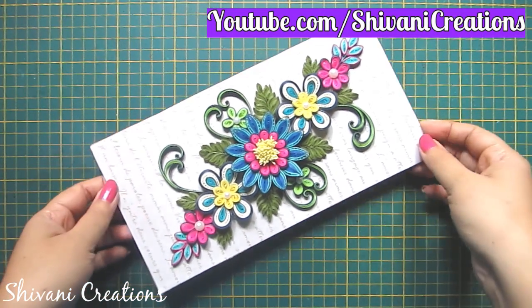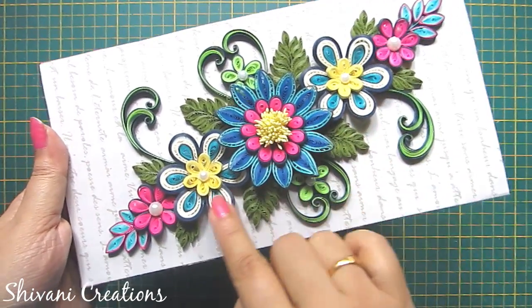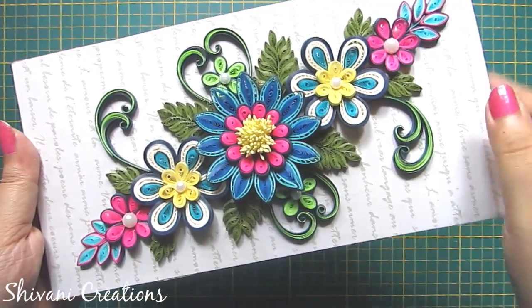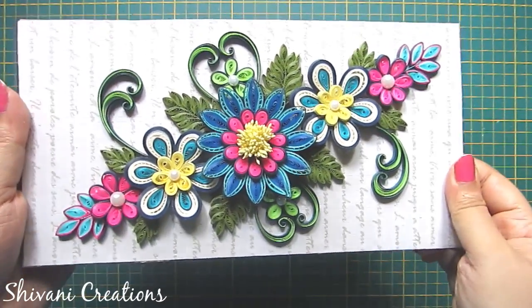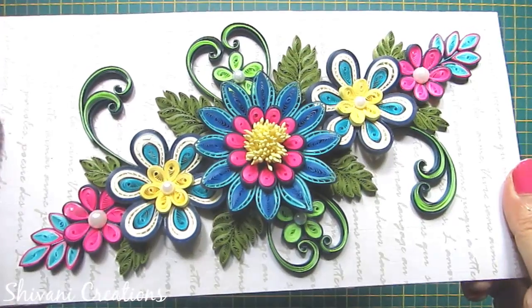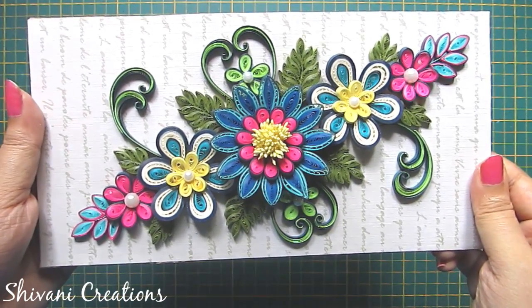Today my project is about how to create this very beautiful 3D quilt flower wall hanging or quilt showpiece. Isn't it looking very vibrant and beautiful? So I will show you how to create all these flowers and leaves with step-by-step procedure.